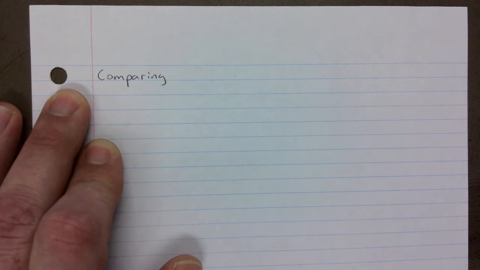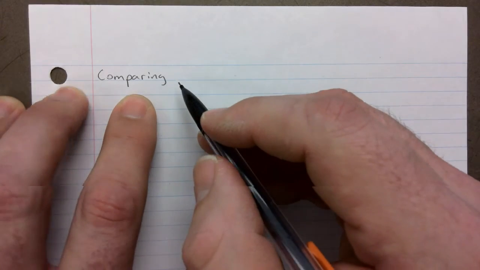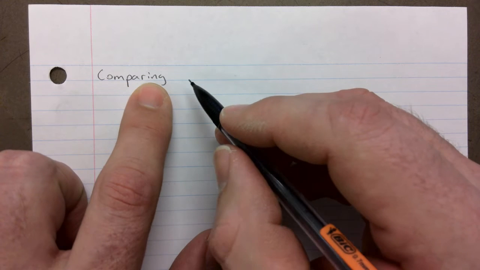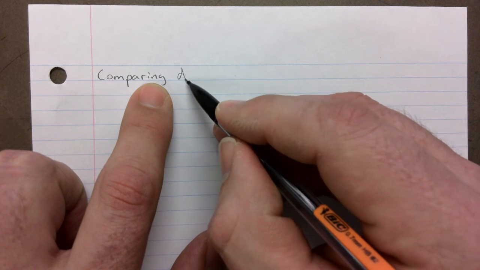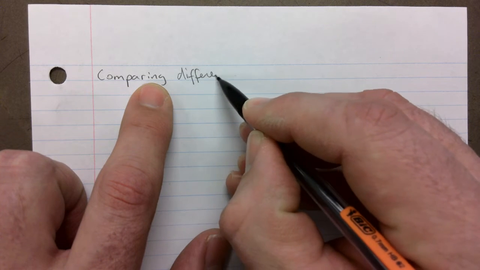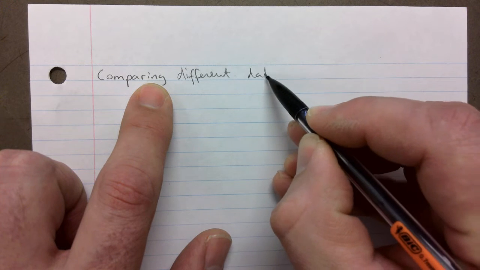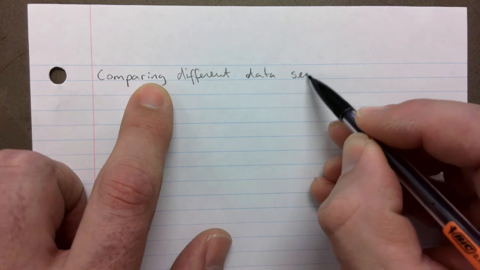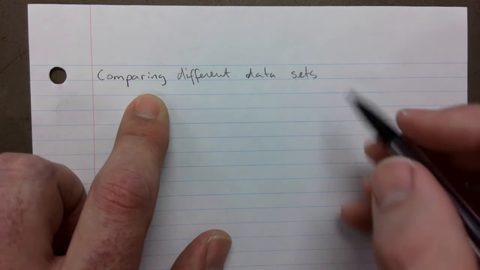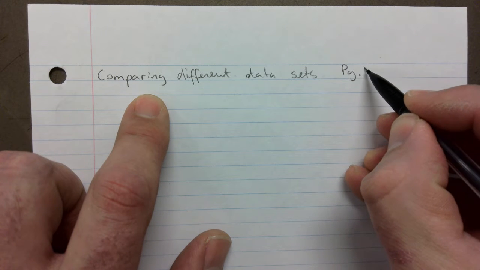Yes, Kim. Is that just a mistake or comparing? Comparing different data sets, page 4.